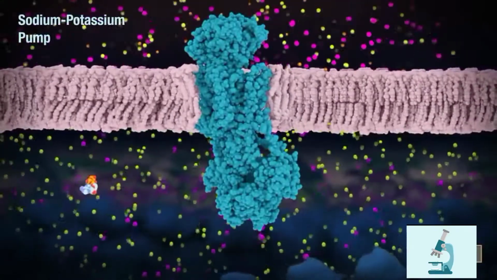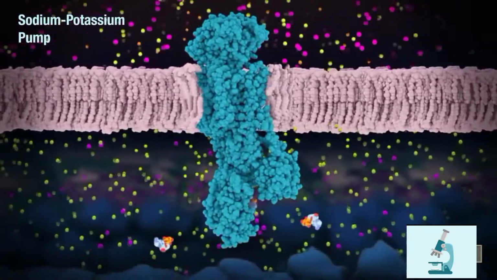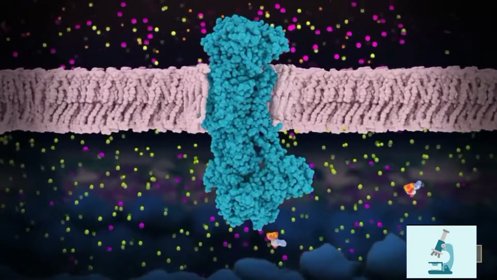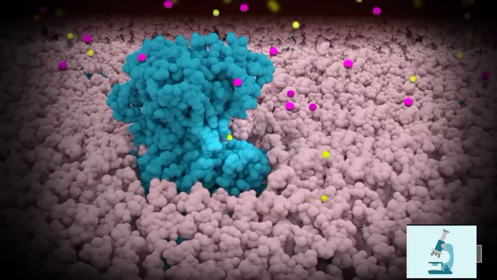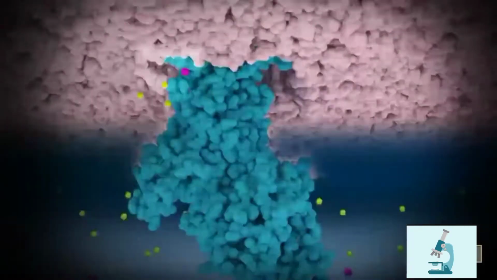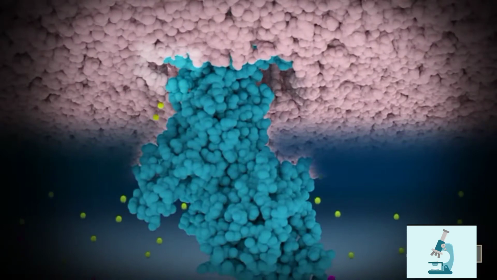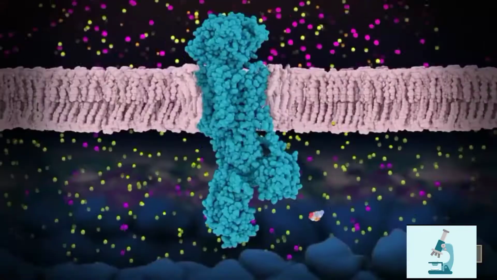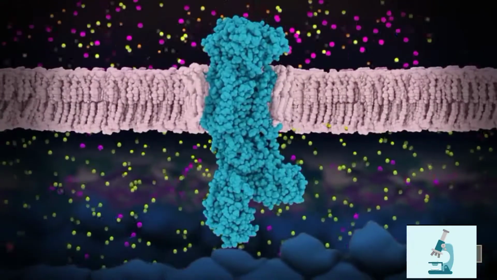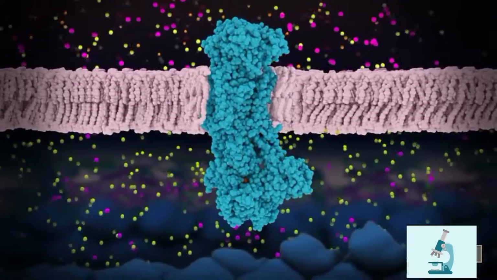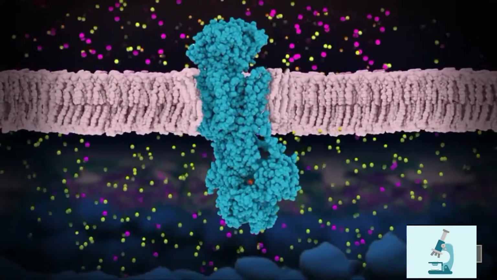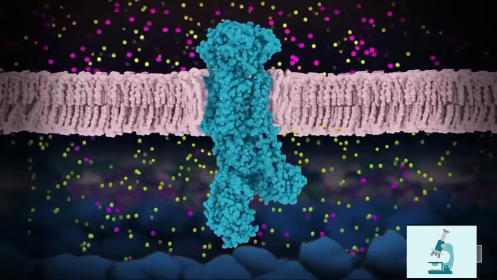The sodium and potassium pump restores the sodium and potassium gradients, making the cell ready to send another signal. With each pumping cycle, this transport protein moves 2 potassium ions back into the cell and 3 sodium ions out of the cell. Because the pump moves these ions against their concentration gradients, it requires the energy of 1 ATP molecule for each cycle.